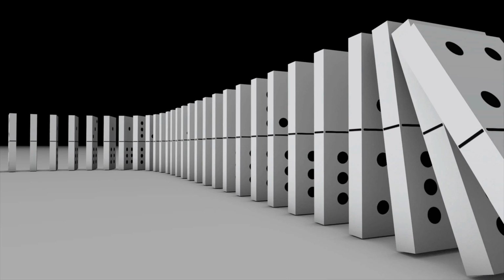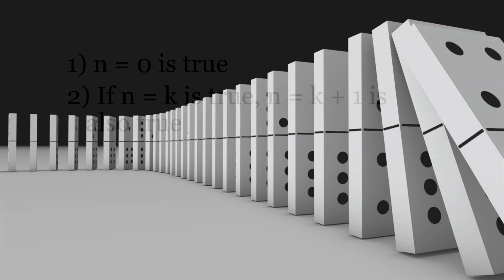A better strategy would be knocking over the first domino in such a way that the first knocks over the second, the second knocks over the third, so that every domino knocks over the subsequent domino in the chain. This allows you to knock over all dominoes by pushing only one.